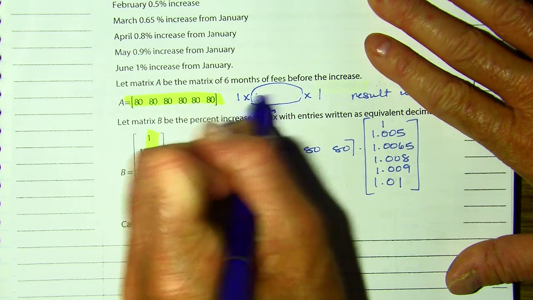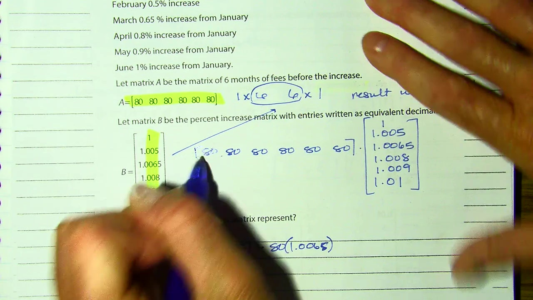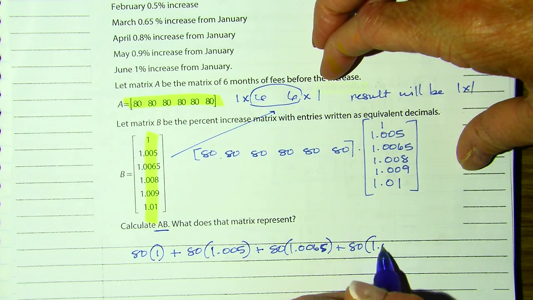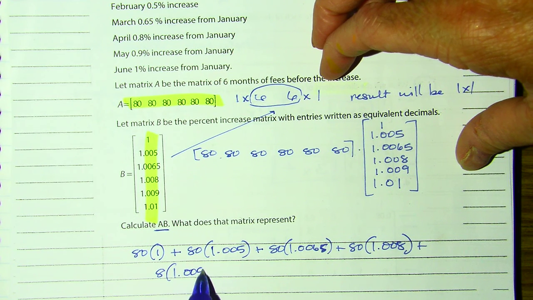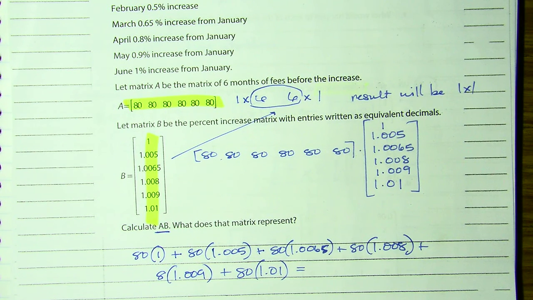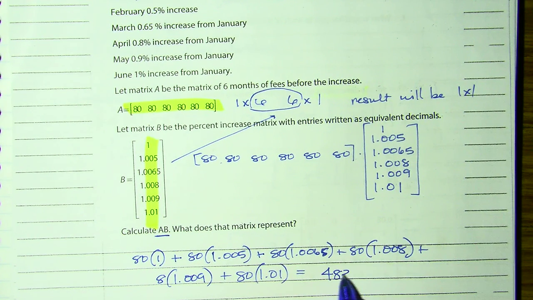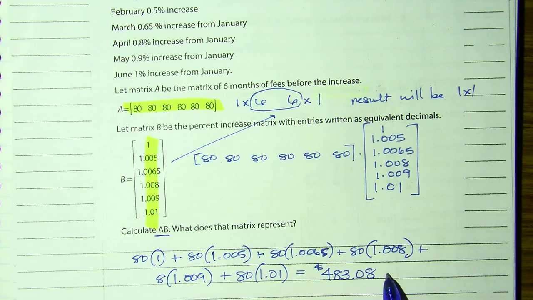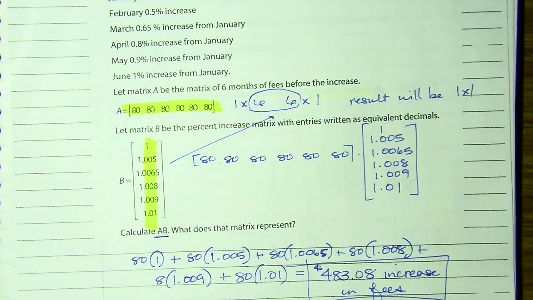Sorry, this is a 1 by 6 and a 6 by 1. And then I have plus 80 times 1.008 plus 80 times 1.009 plus 80 times 1.01. And if you enter all of that, I got $483.08, and this represents an increase in fees. Phew, and that should cover everything you see.